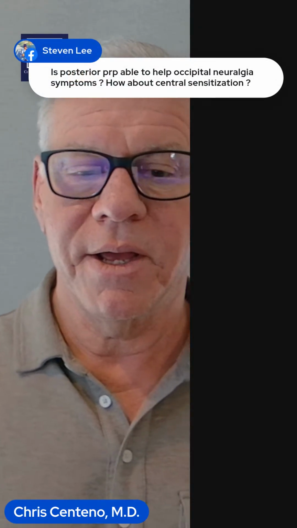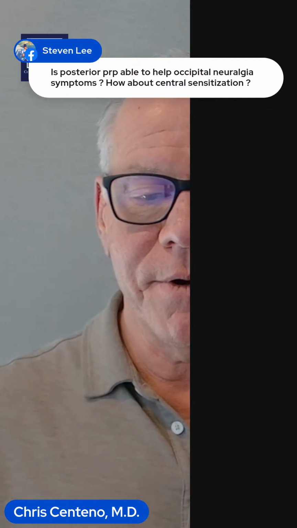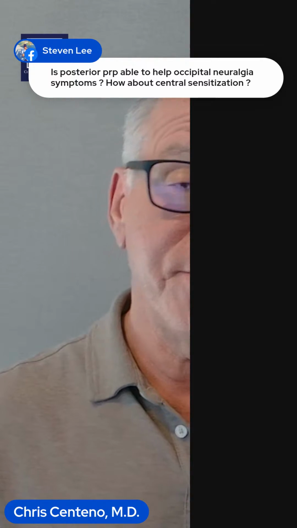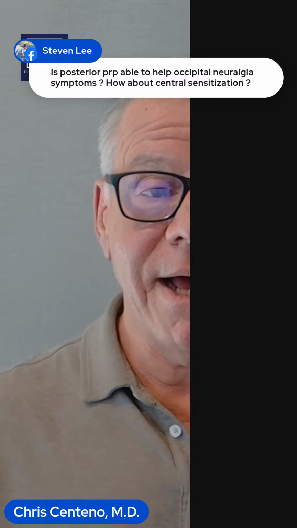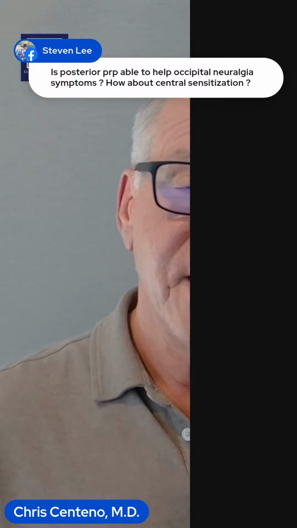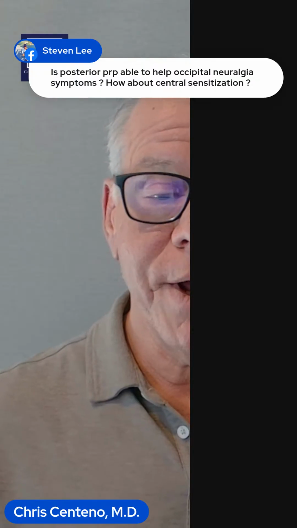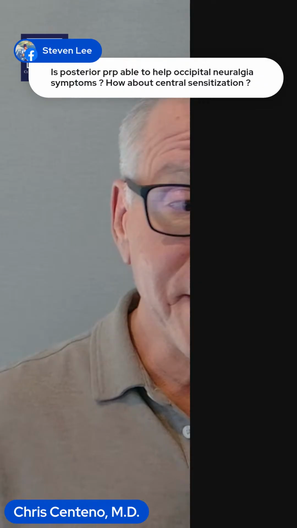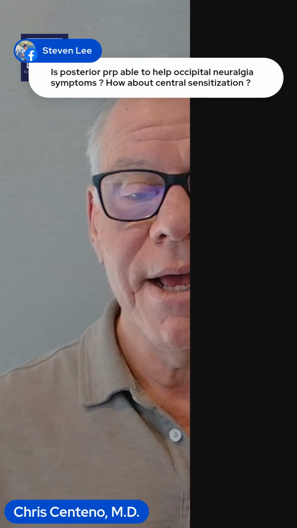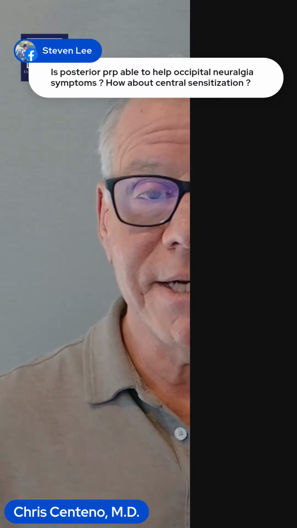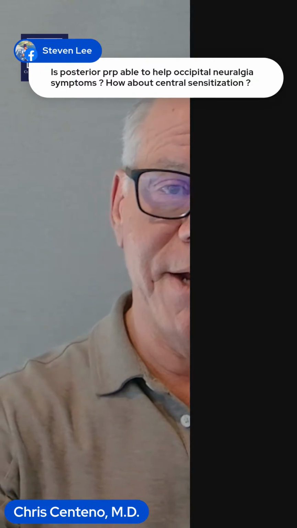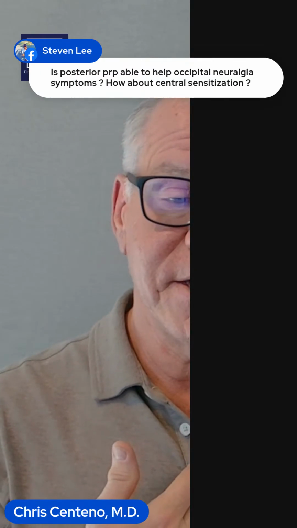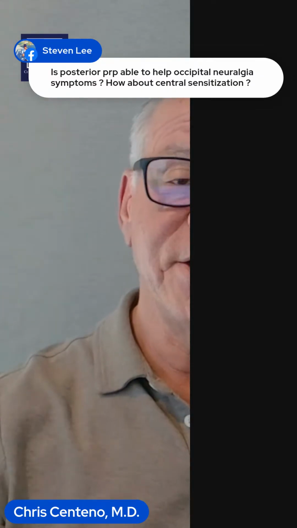Stephen, is posterior PRP able to help occipital neuralgia symptoms? How about central sensitization? Posterior PRP or platelet lysate delivered under ultrasound guidance around the occipital nerves is a good way to treat occipital neuralgia. Central sensitization depends on what's causing the central sensitization, but in general, in most sensitized patients, as we go forward with treatment, if we get rid of the cause, so many of our patients, the cause is craniocervical instability, the central sensitization component calms down.